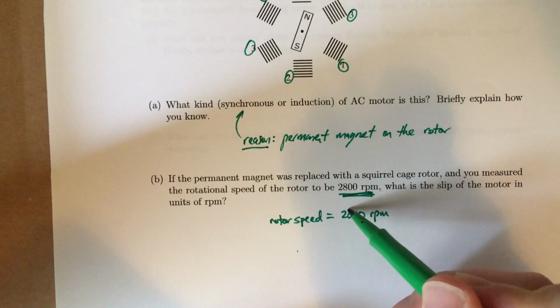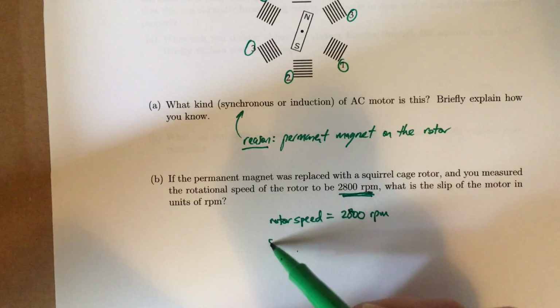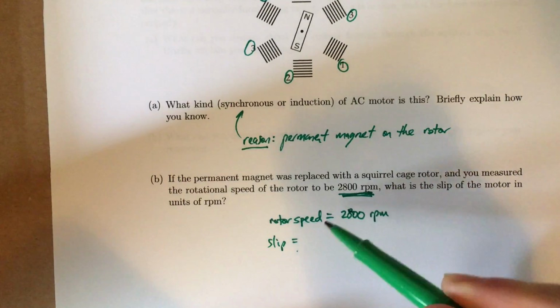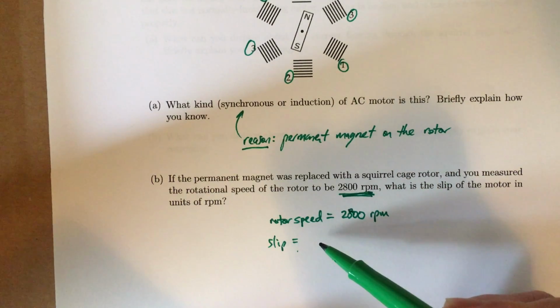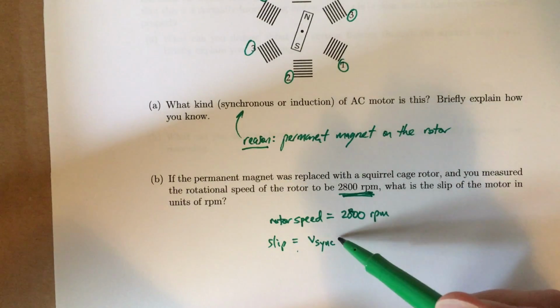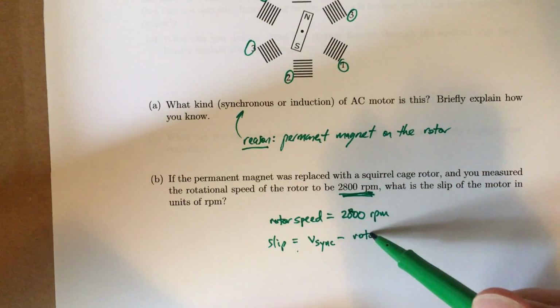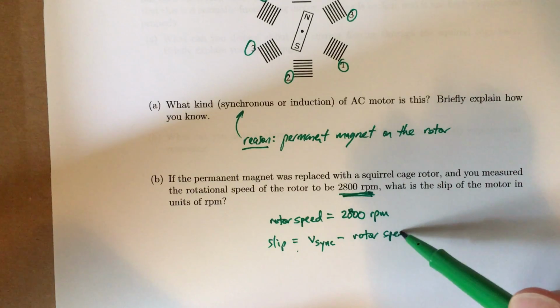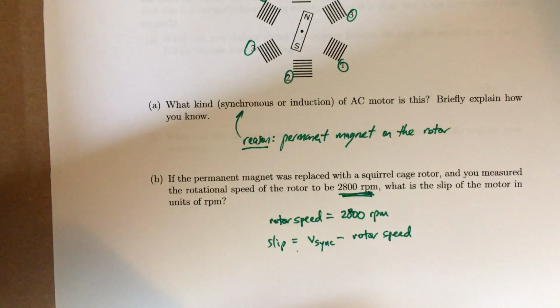And we know that slip is equal to, if we're doing it in terms of RPM rather than a percentage or ratio, the synchronous speed minus the rotor speed. All right, the difference in those 2 things.